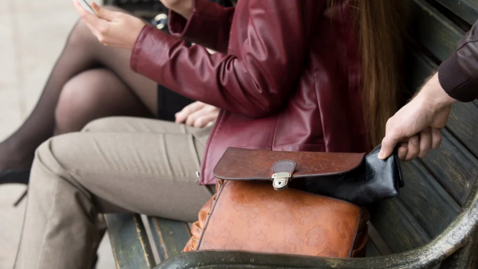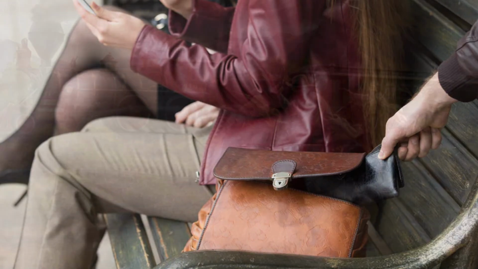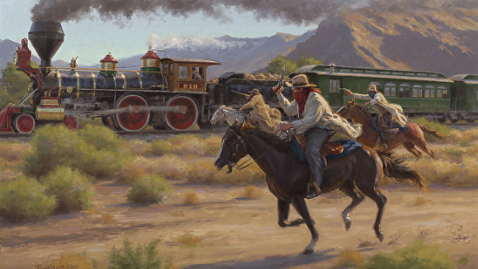You might say it was a train robbery, because that would be more along the lines of grand theft, where they're getting away with several hundred or even a few thousand dollars. Train robbery was actually quite common in the Old West, so was stagecoach robbery and bank robbery.